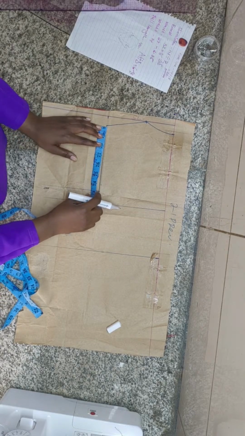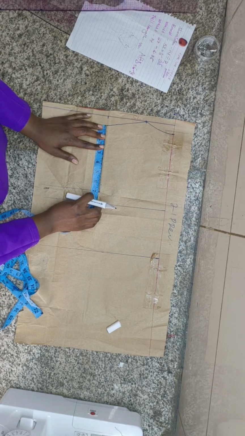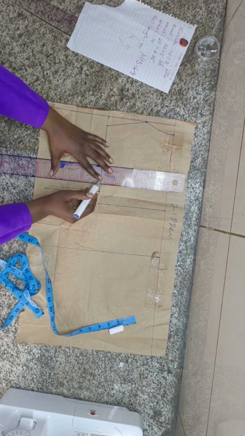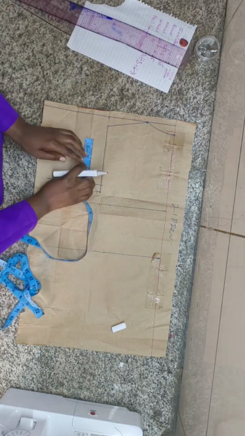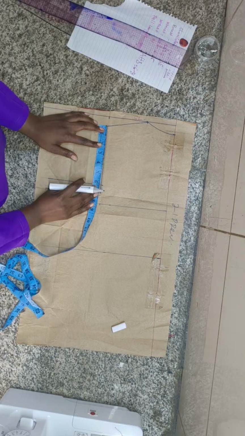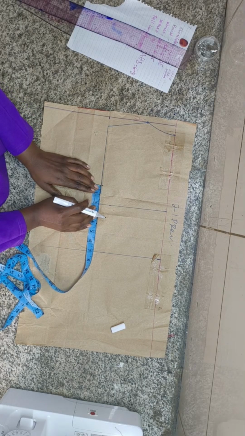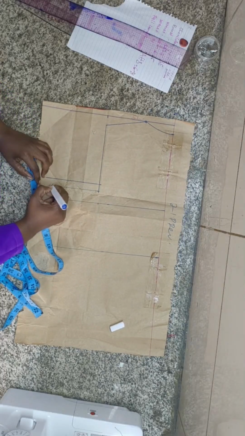So I'm going to divide this by 2. No, I'll come up by this. I'll come up by the 2 inches I usually measure. So I'm going to use this, the first line. I'll eliminate this.